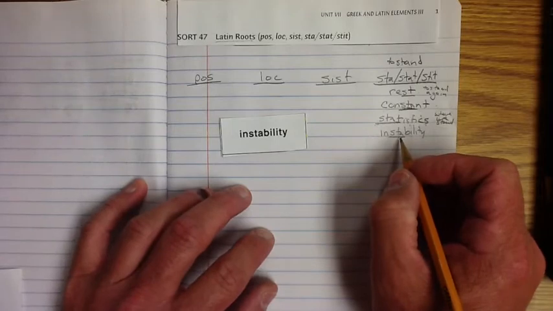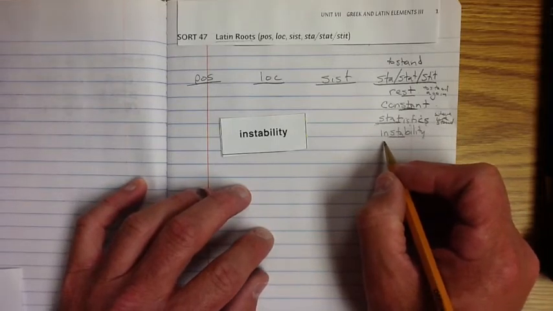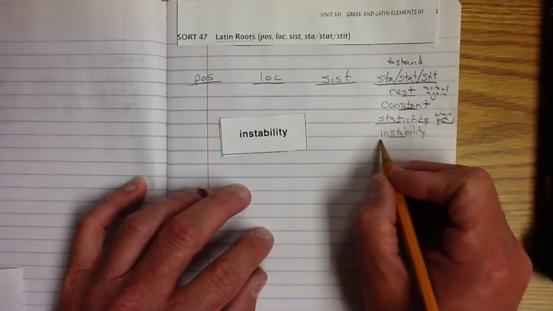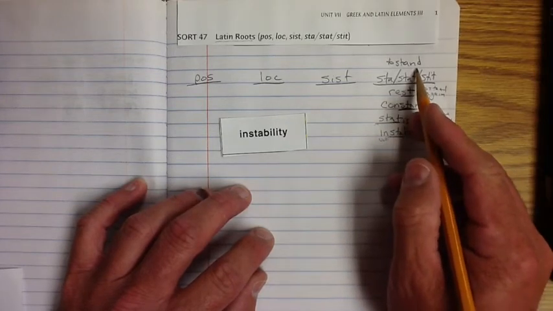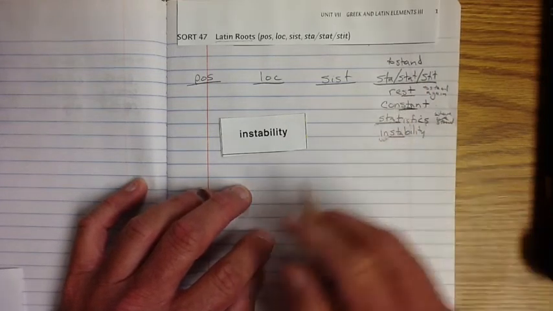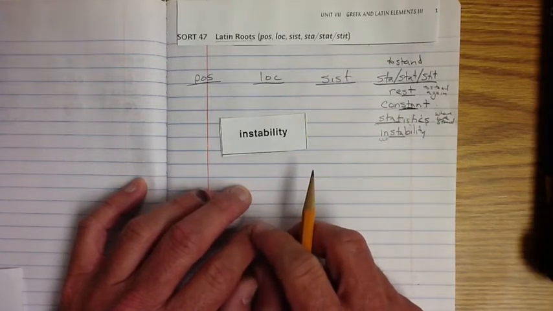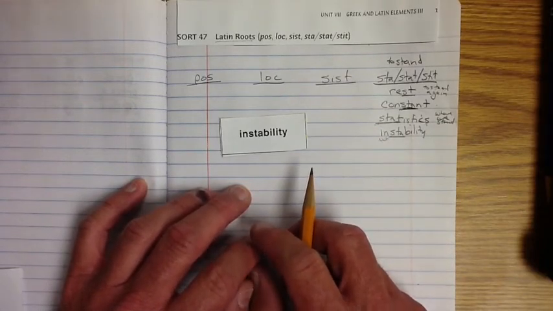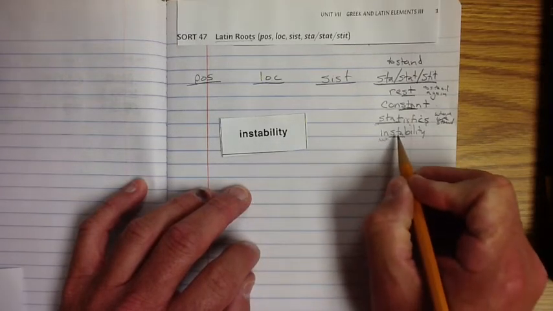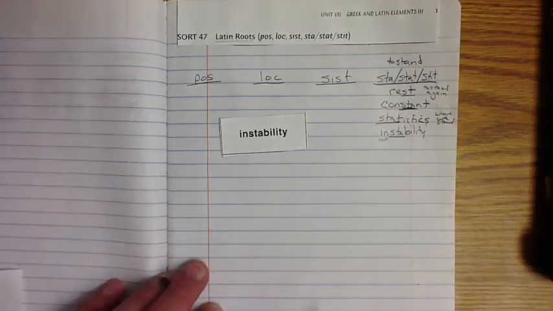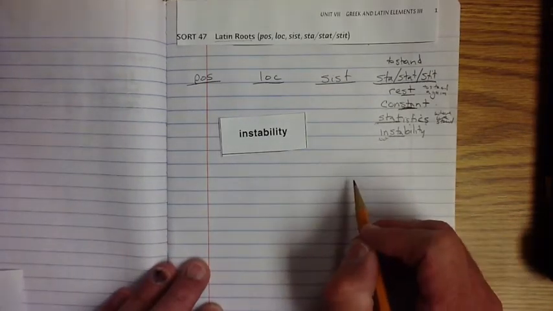So what does in mean? Unstable means not stable, not able to stand, or lack of stability, being unstable. Wow, that means not standing. Instability. We got to be careful with that word. All right. Okay, so we got instability.